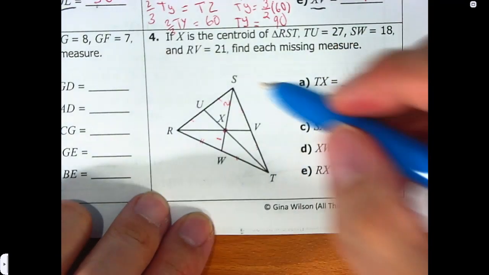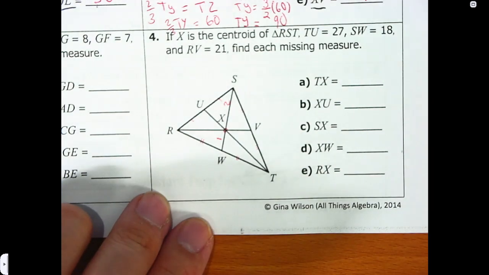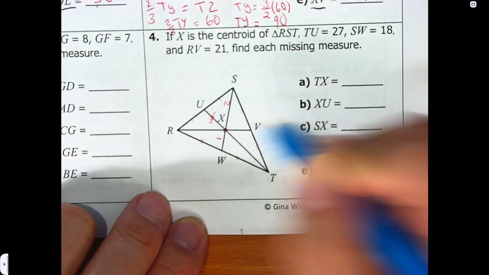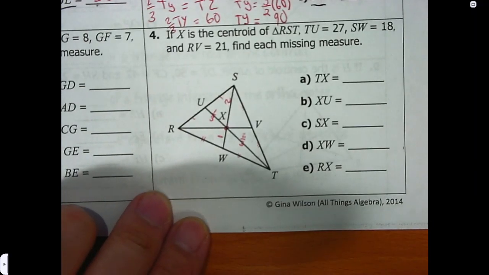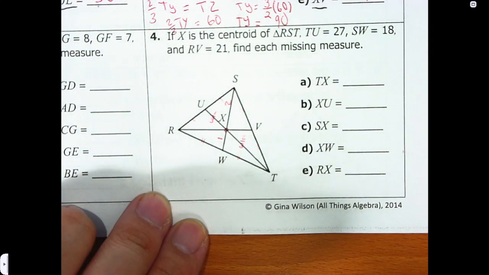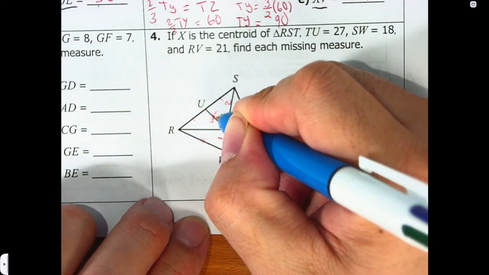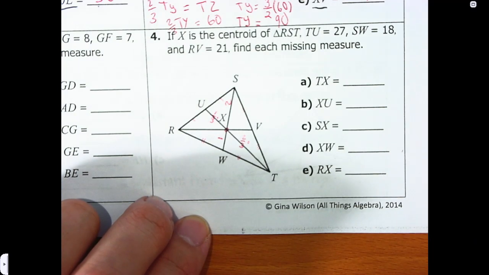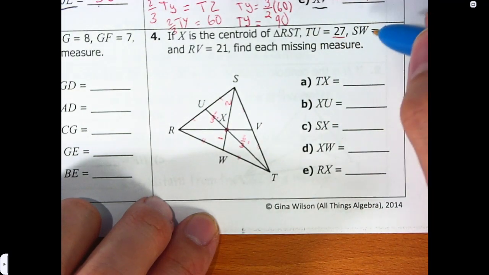So TU, we know TU. Well, the whole thing is 27. So if TU is 27, this is 1/3 of TU, and this is 2/3 of TU. And when I say of TU, I expect you to know that we are multiplying this ratio to the whole length to find the partial length. The short side is multiplied by 1/3 of the whole thing, and to find the long side we multiply 2/3 by the whole thing. Okay, so we can find that by multiplying the appropriate ratio of the segment.